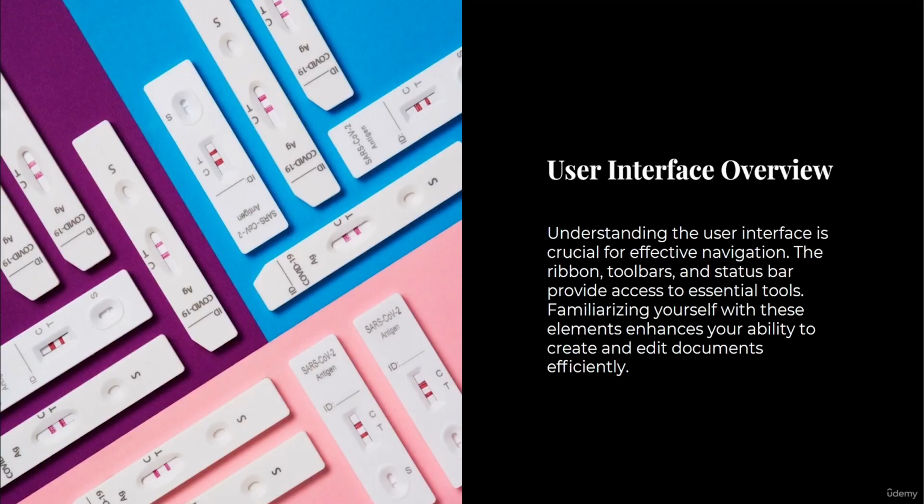We are all going to learn about the ribbon, what a ribbon is, what a toolbar is, what the status bar is, and how they provide access to essential tools. We'll be familiarizing ourselves with these elements, which enhances our ability to create and edit documents efficiently.